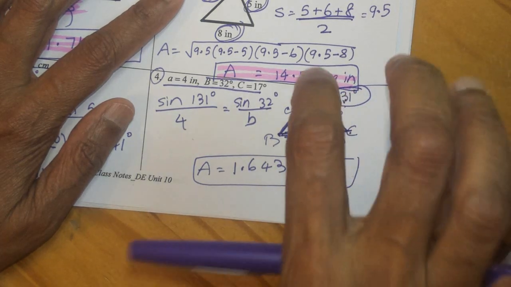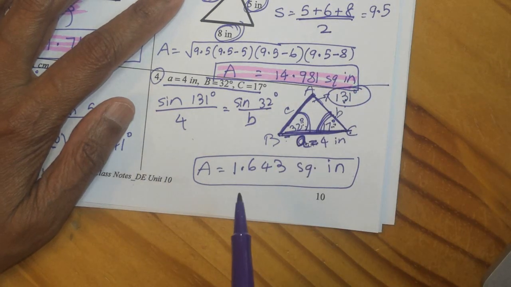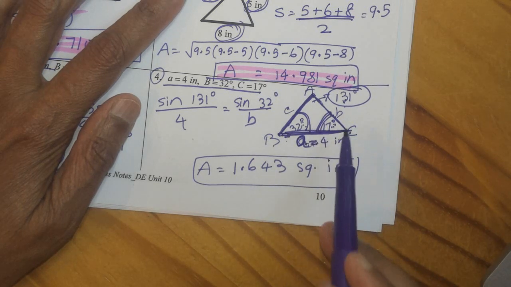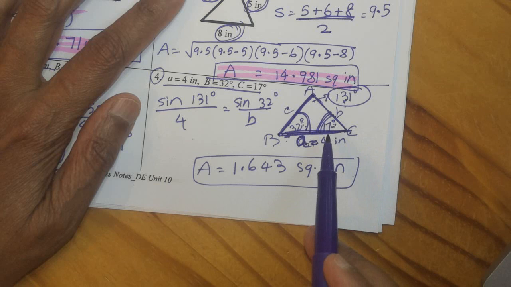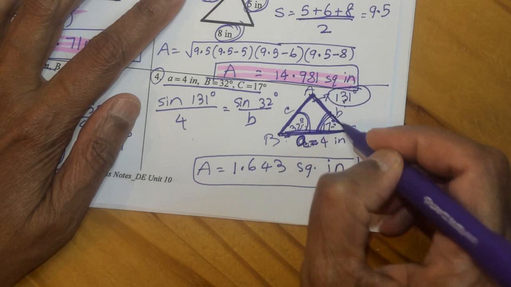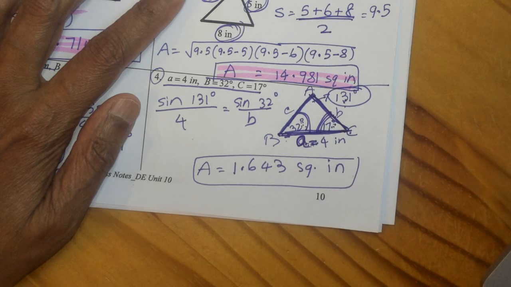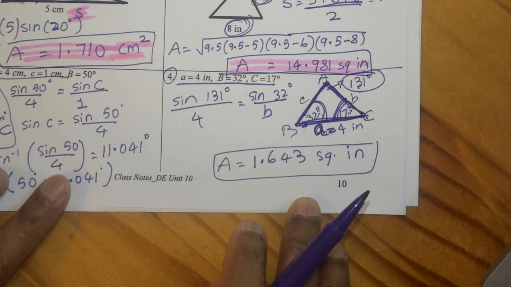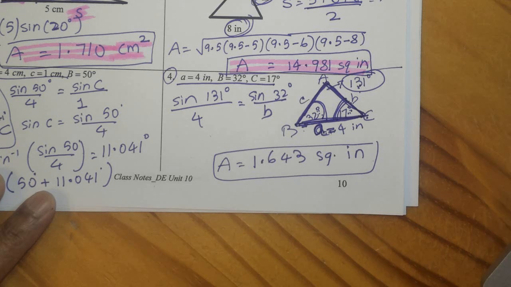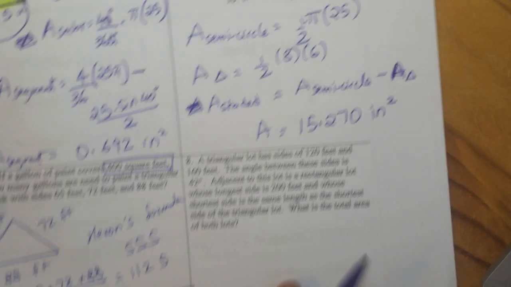Solve for B. Once you've solved for B, you'll use your area formula, because half of 4 times whatever you get for B multiplied by sine of 17, because now you'll use angle 17, right? You'll use angle 17, because that's what is in between these two. And see if you can get this. Alright, okay. I'll pause for 30 seconds and then we'll go to the next page. Next page has a few word problems, so we need to work through that. Alright, let's go to the next page.